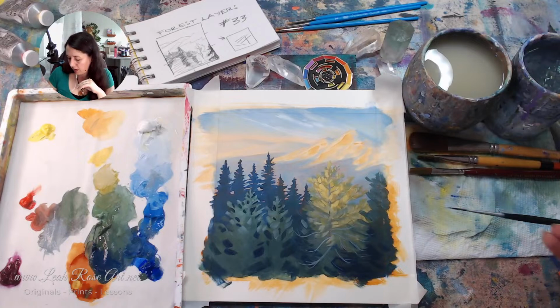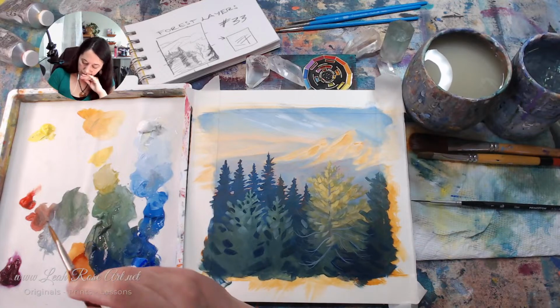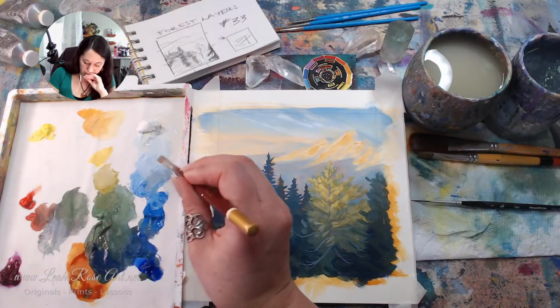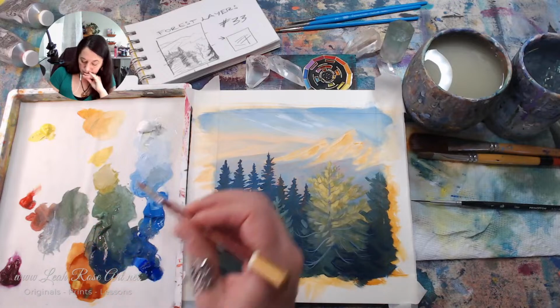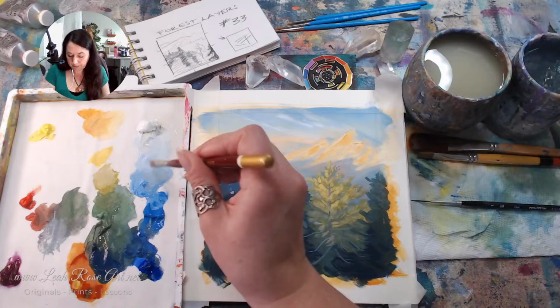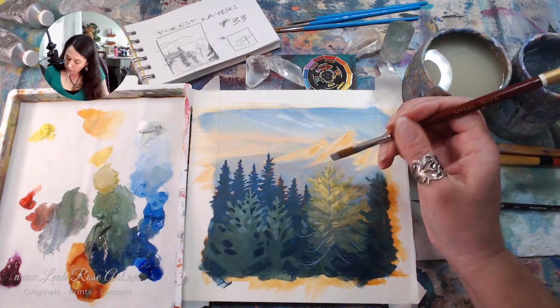Okay, do I need any more negative shapes in that foreground tree? Just gonna have to be careful, that's all.